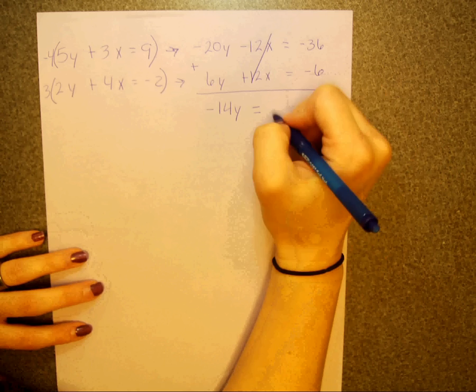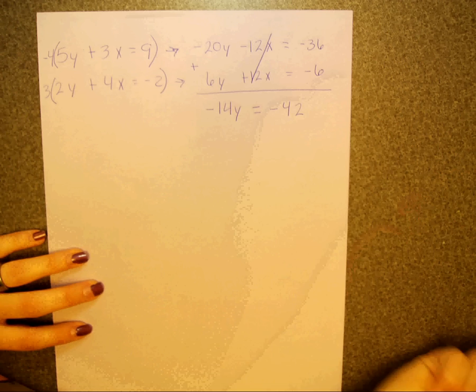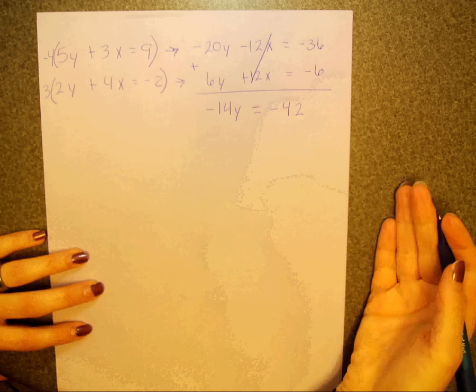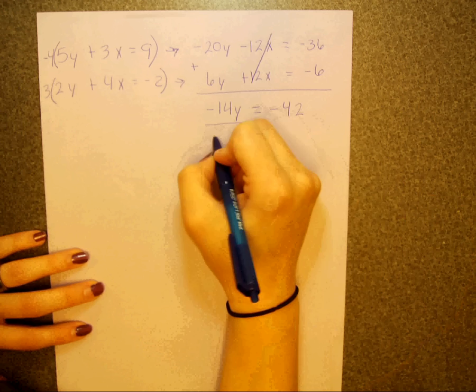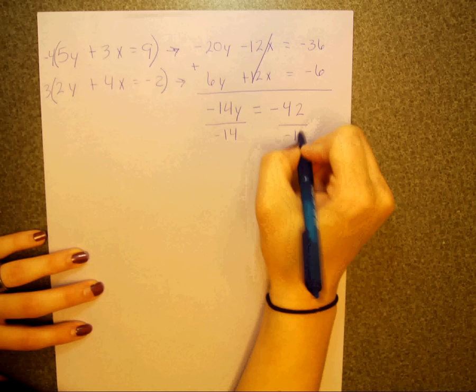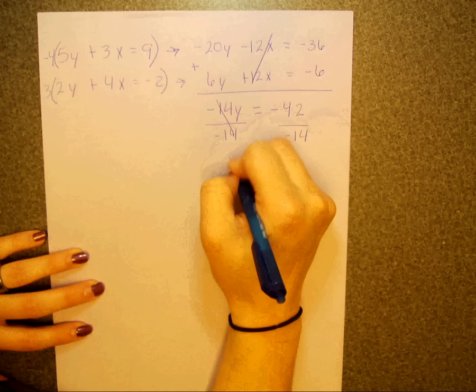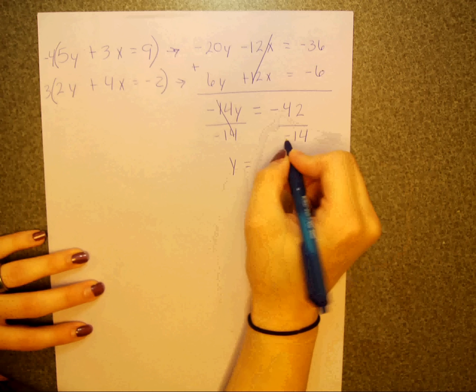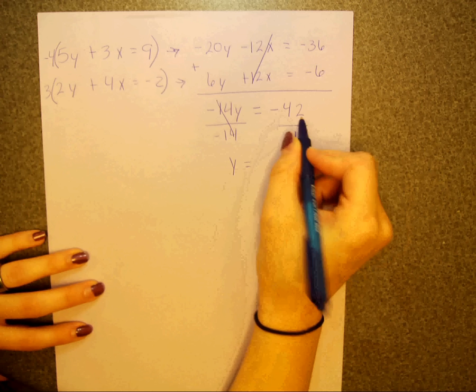So now again, I have a simple equation that we can solve. I'm going to divide both sides by negative 14, and I get y equals negative divided by negative as a positive. 42 divided by 14 gives me 3.